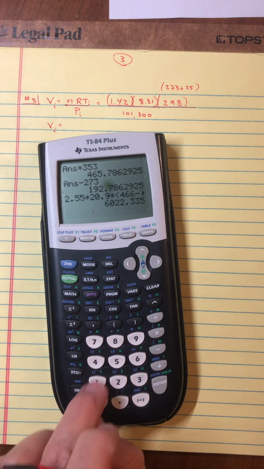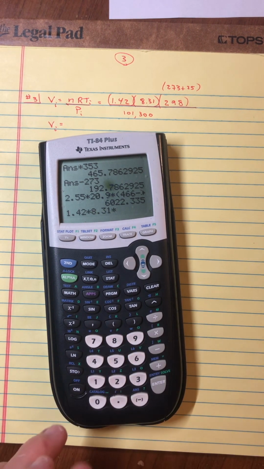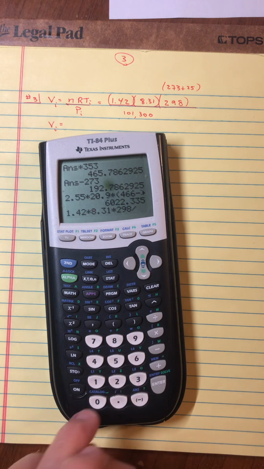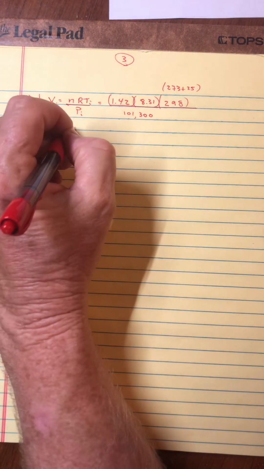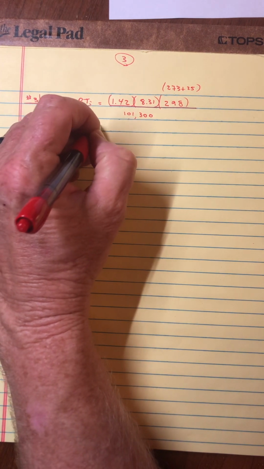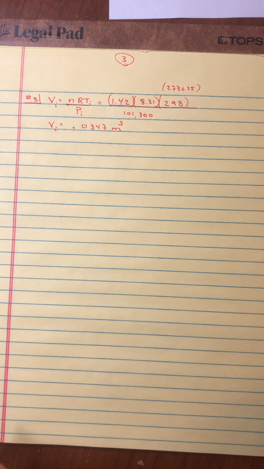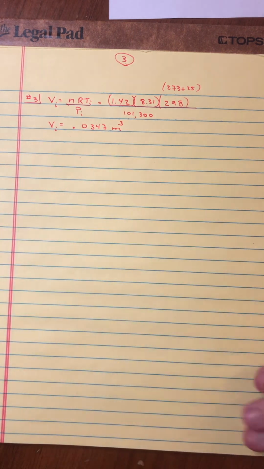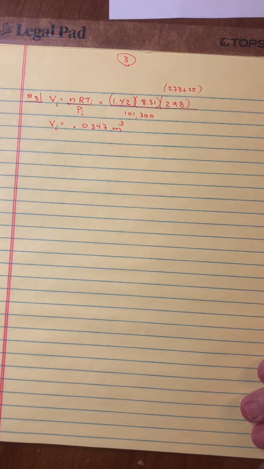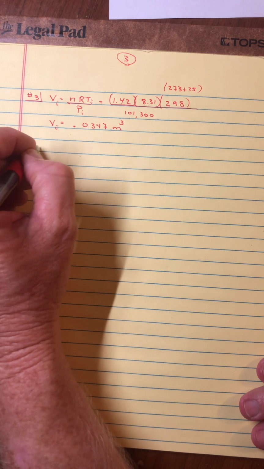Following the hint, 1.42 times 8.31 times 298 divided by 101,300, and it looks like I'm at 0.0347 cubic meters for my volume. If you did it in liters, it would be 34.7 liters, but I would recommend doing cubic meters.